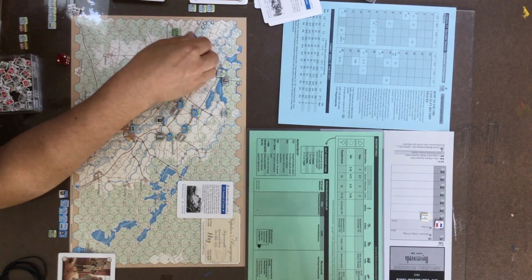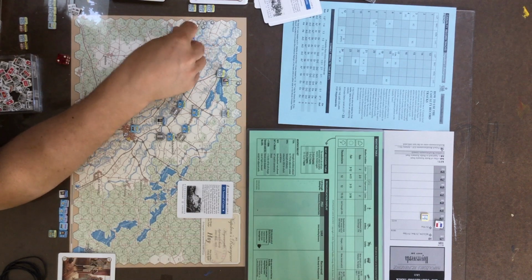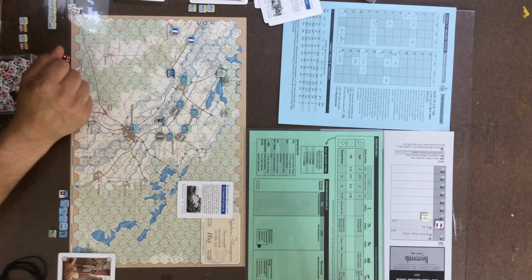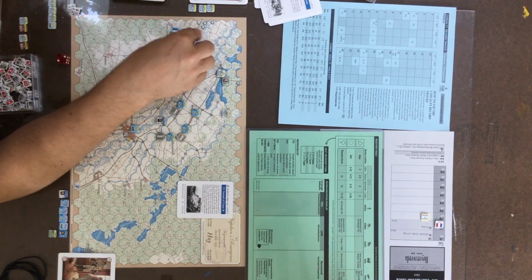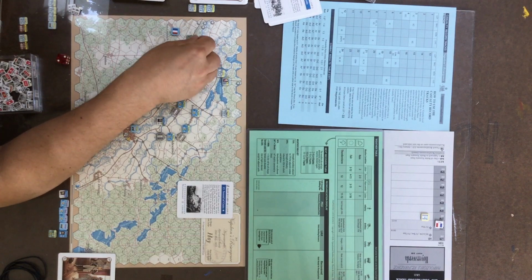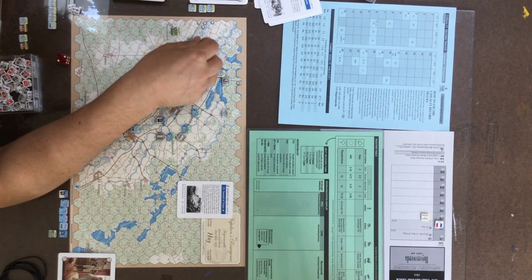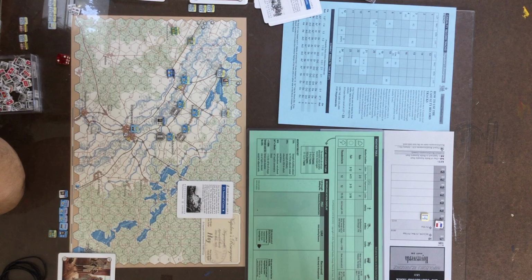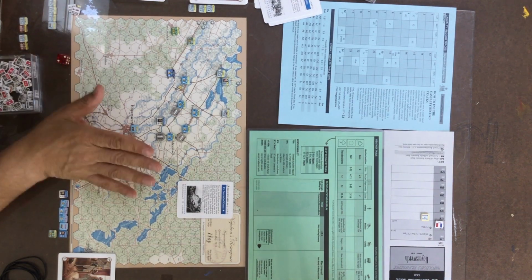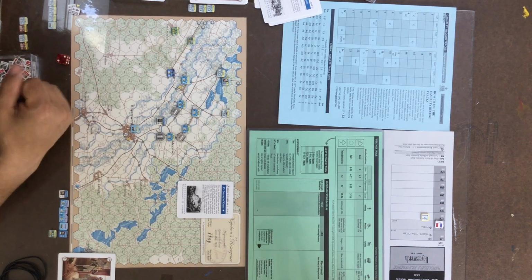But if you can see, if you're playing with hidden movement, the allies have no idea what they're facing here. So they could run into a unit. They don't know. So these guys are good for bluffing. But we'll just put them there like that, even though there's no bluffing for now. I think everybody else is done moving, so we go to the combat phase.